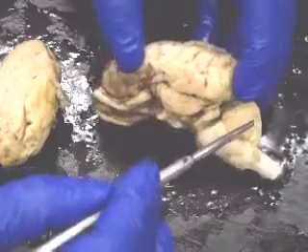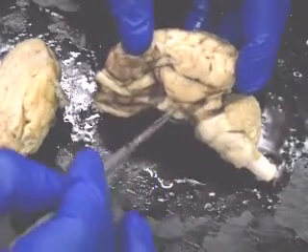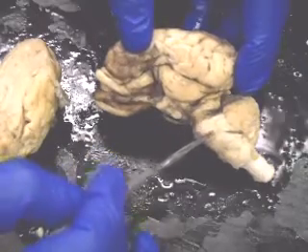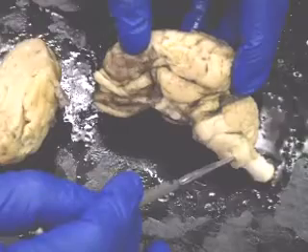Looking at other brain regions that we can see in this angle, this is the cerebellum. Right here is the midbrain. This is the pons here. And this is the medulla oblongata.